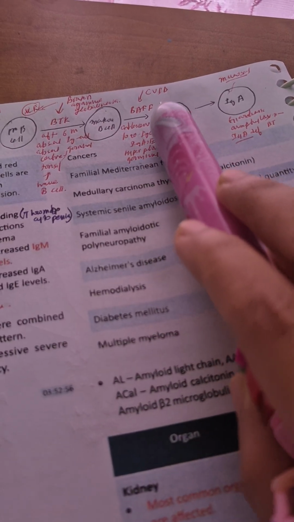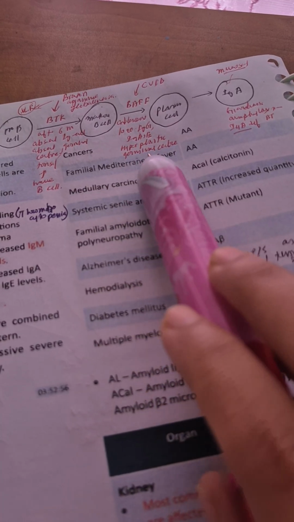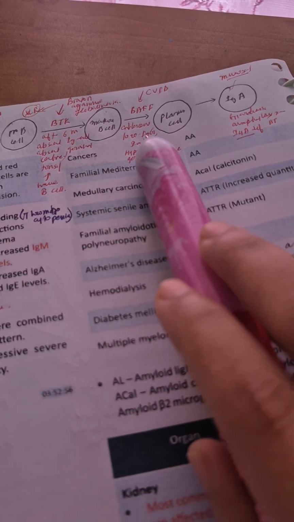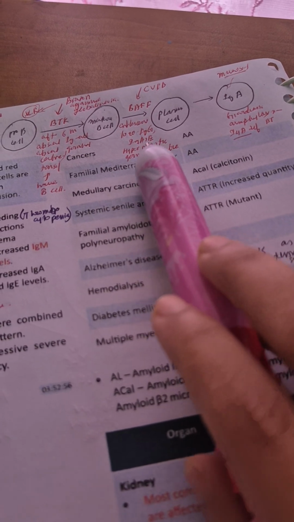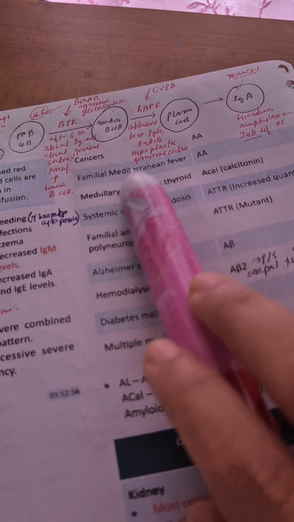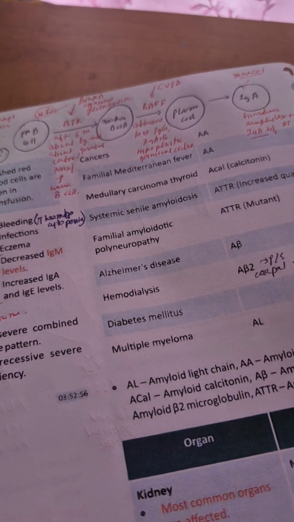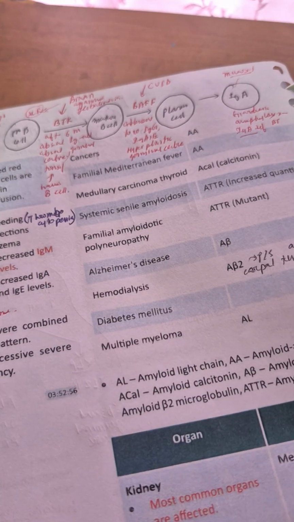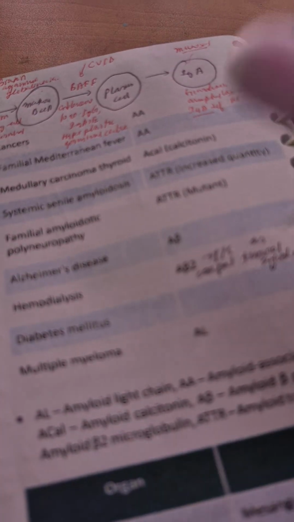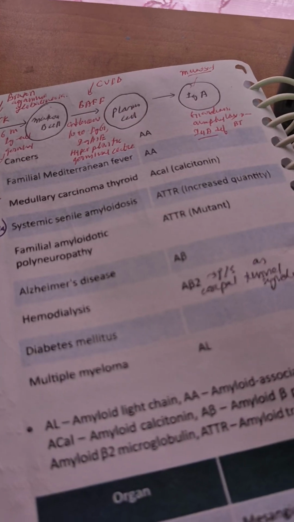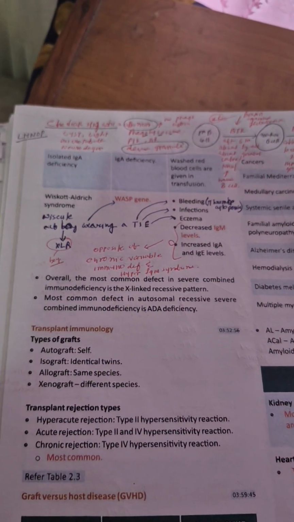If BAFF defect, common variable immunodeficiency. Here the germinal center will be hyperplastic. Seen in adolescence, low IgA, IgG and IgE will be low, IgM will be high. Plasma cell to IgA, IgA defect. IgA is a mucosal immunoglobulin. Due to its defect, giardia and anaphylaxis on blood transfusion may occur. Thank you.